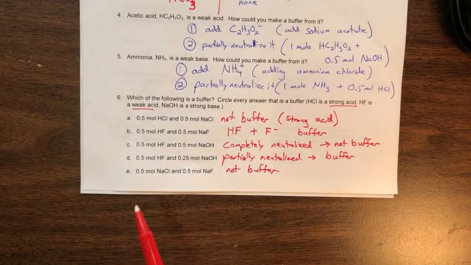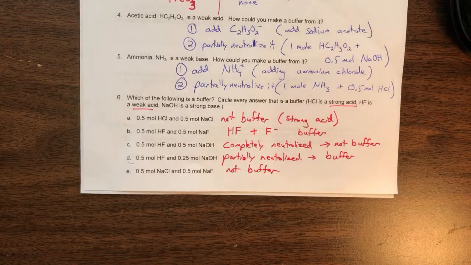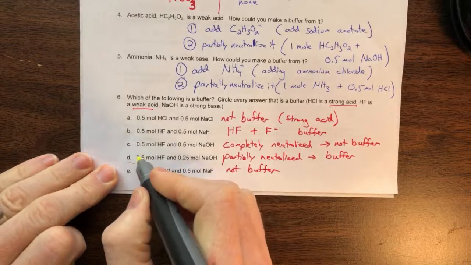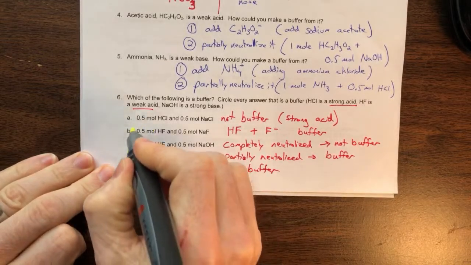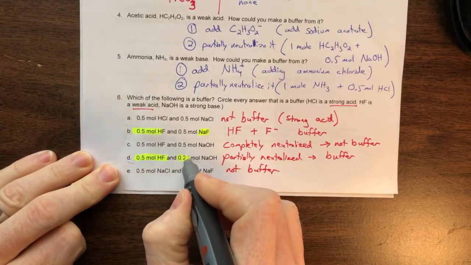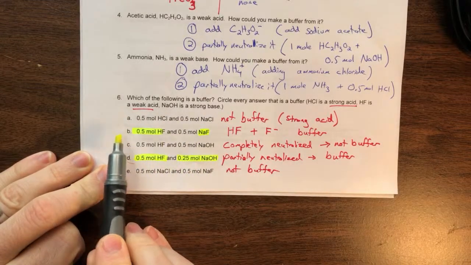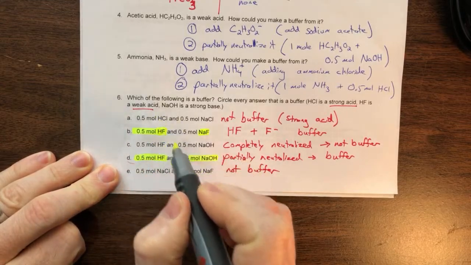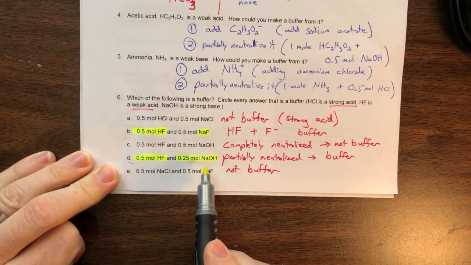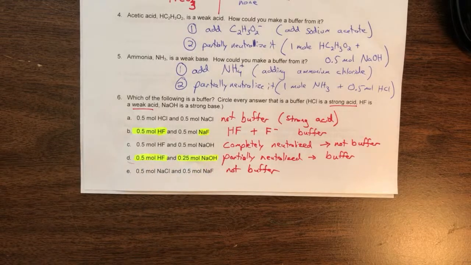So the key feature you're going to be looking for is a weak acid. In each of these cases, you have a weak acid. Here you're adding the conjugate base, and here you're partially neutralizing it. For B, it doesn't matter what the amounts are, as long as you have the weak acid and its conjugate base. But here the amounts matter. If you have a strong base, you have to have a partial neutralization, not a full neutralization.